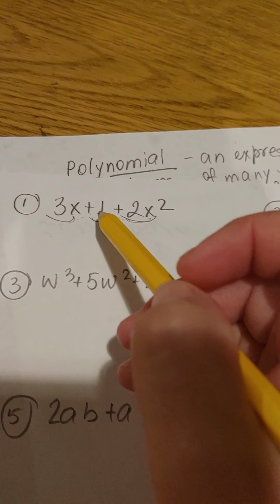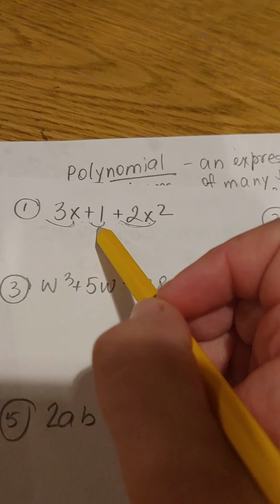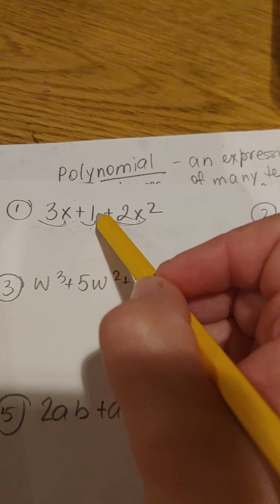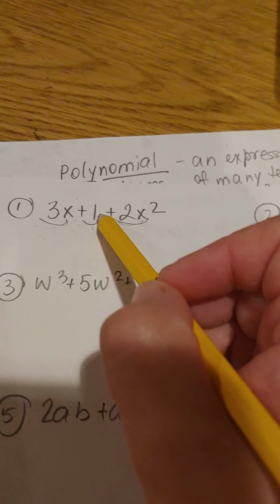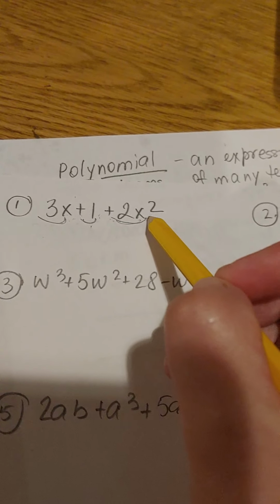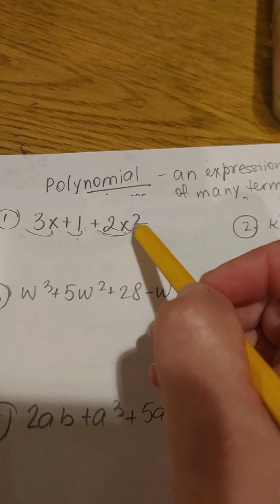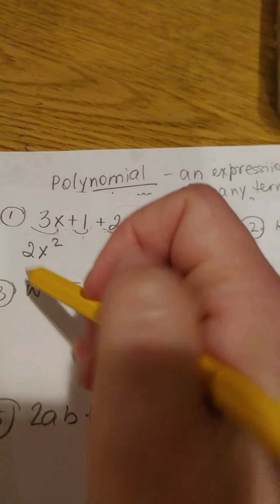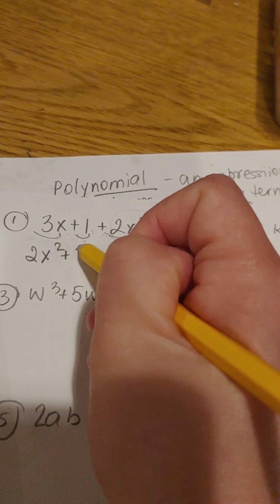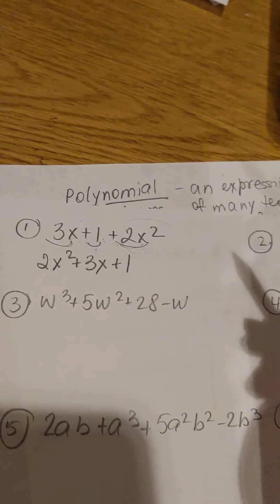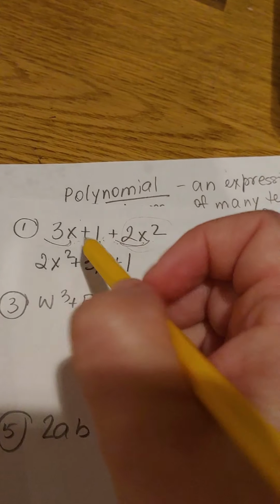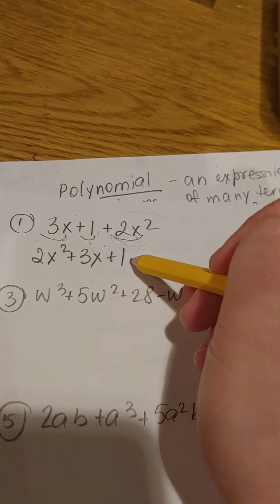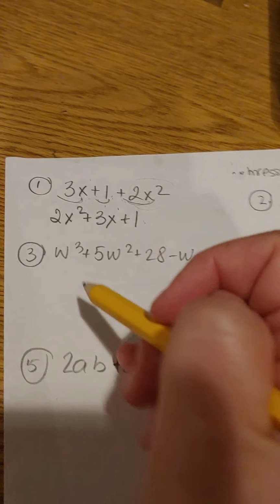Well, are the powers in descending order? I see x to the first power. I see no x here, but it's actually x to the 0 power because anything to the 0 power is 1. And then x to the second power. So the second power is the highest power here, so we have to put it first. So 2x squared goes first, then 3x follows, and then 1 follows. Okay, so second degree, first degree, and no degree. Like there's no x.